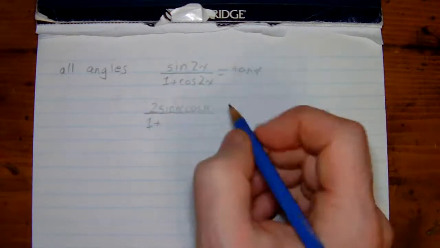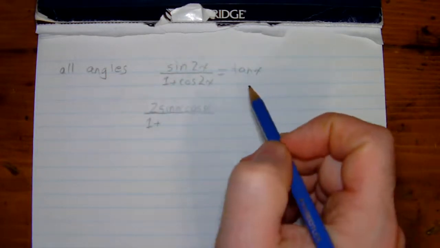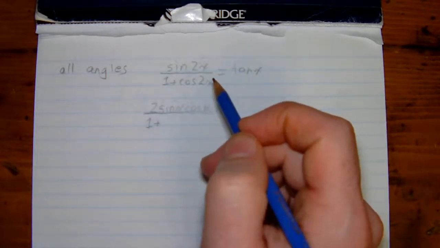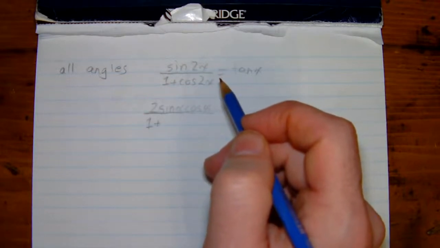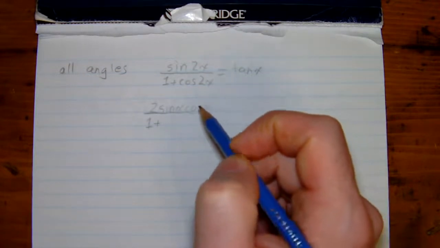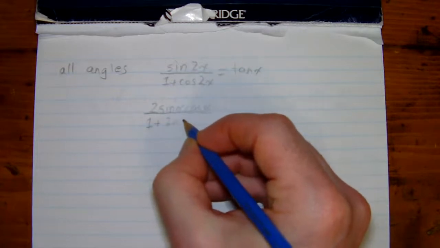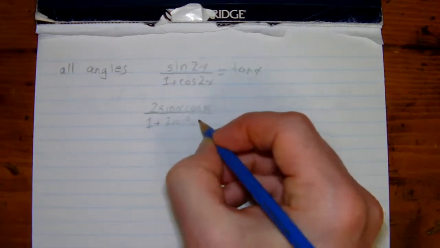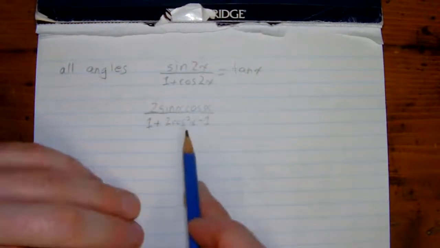And we can use that one, but I have this 1 here that I probably want to get rid of. So the one that I would rather use in this case is the one that is 2 cos squared x minus 1.